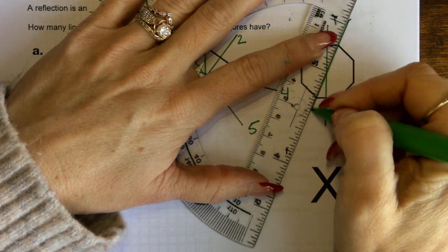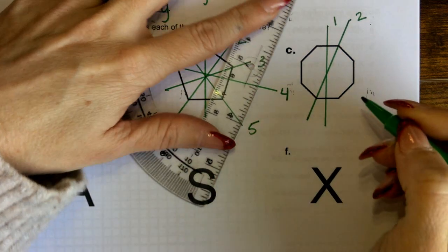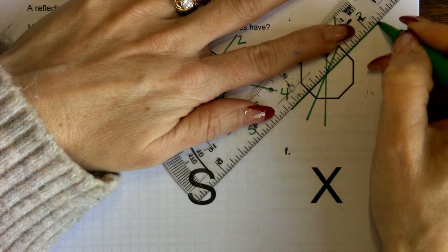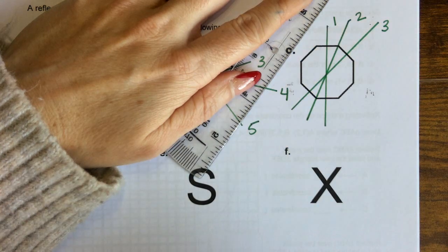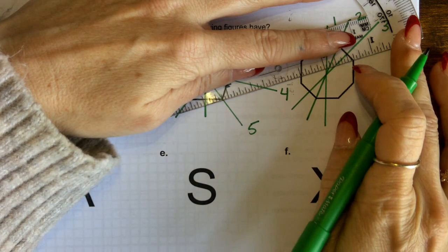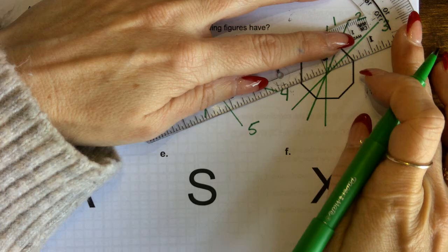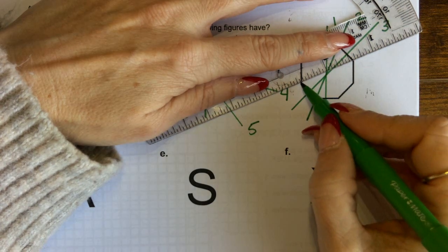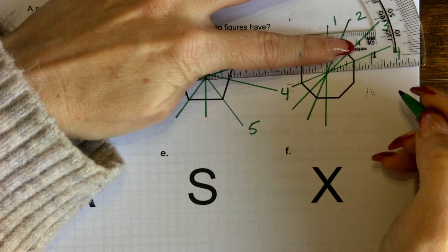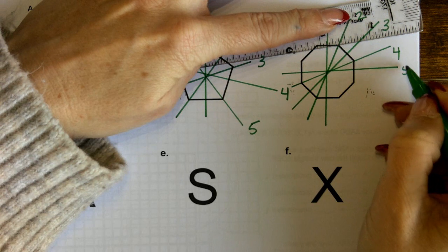I can do here, so 2. It's not 4 all together. 3.